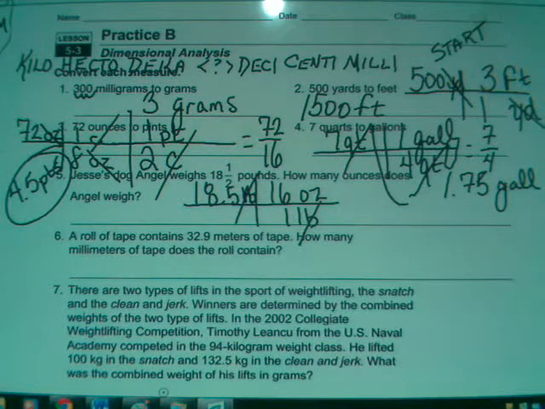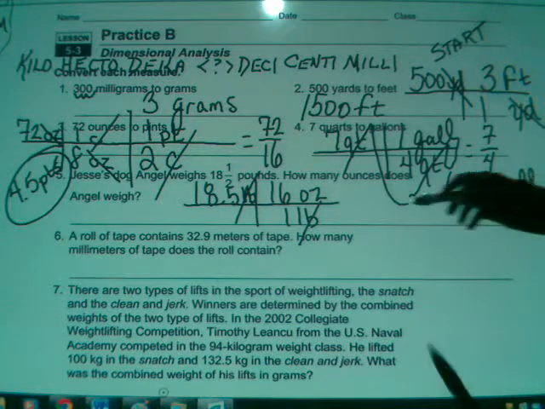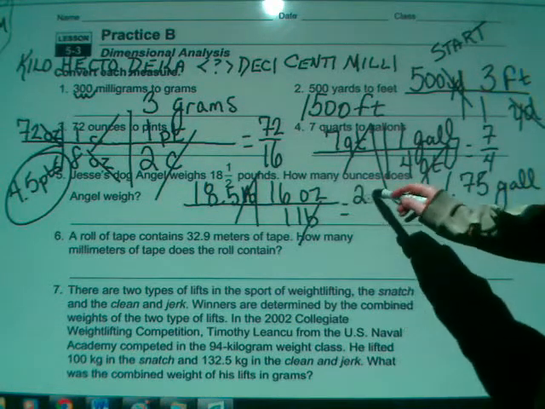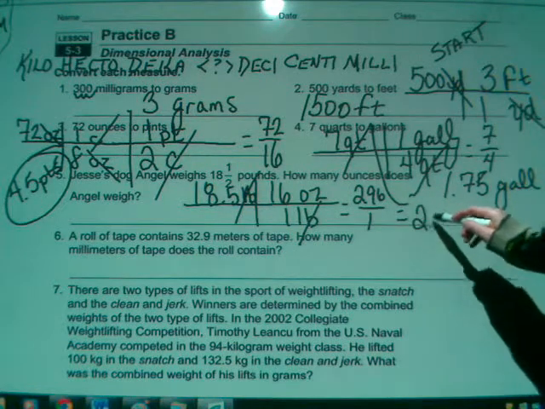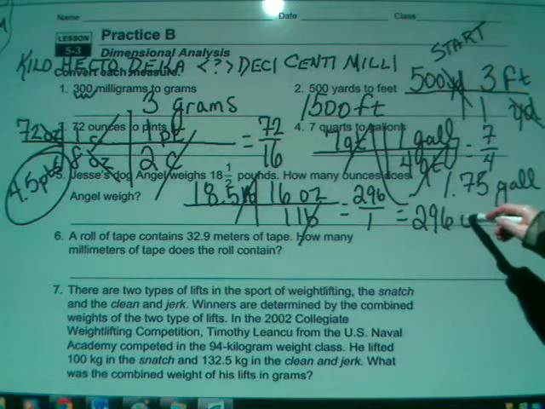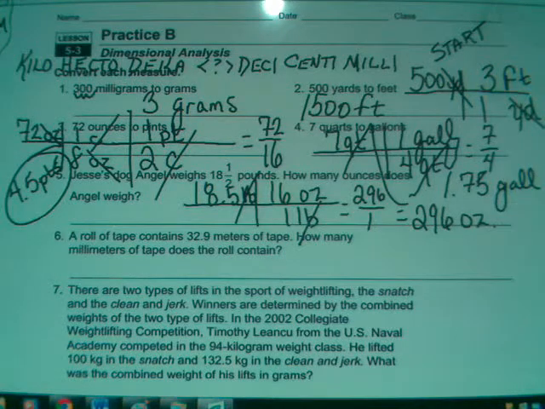Notice the unit I did not cross out is ounces. That's how I know I am where I'm supposed to be. The top is 18.5 times 16. 18.5 times 16 is 296, and the bottom is 1. So this is 296 over 1, or 296 as in 296 ounces.